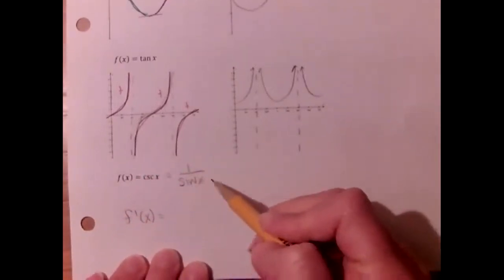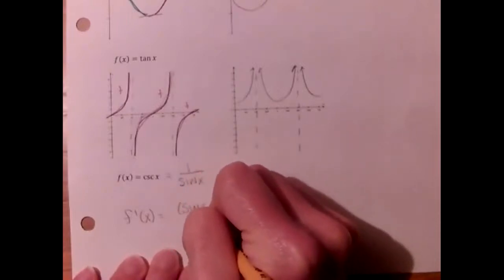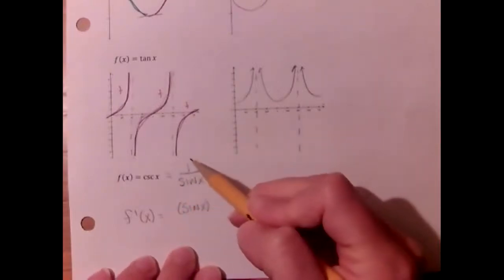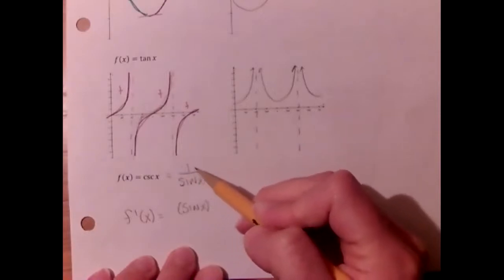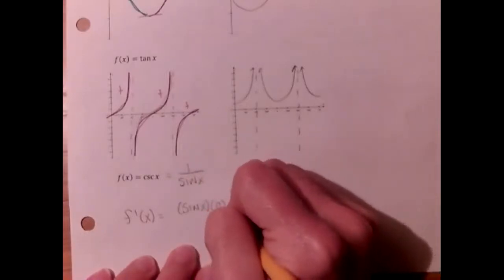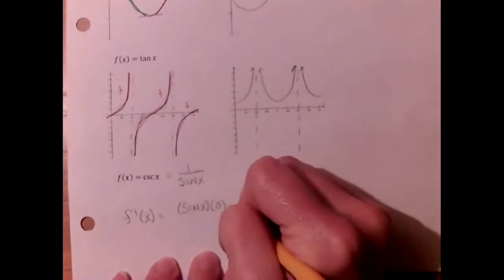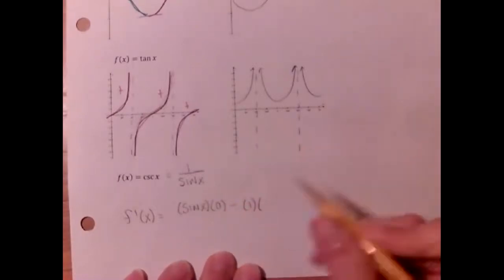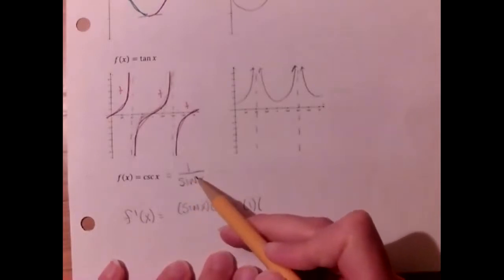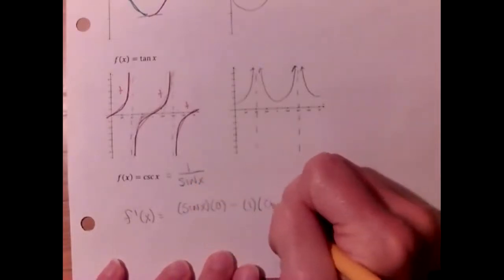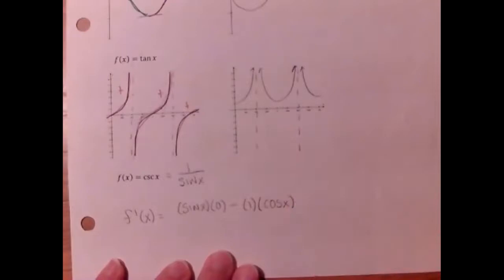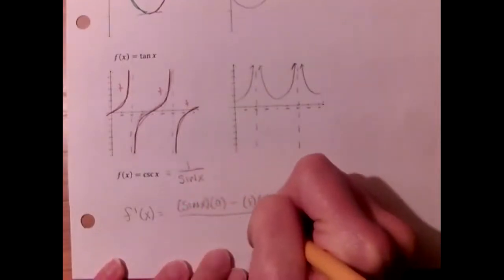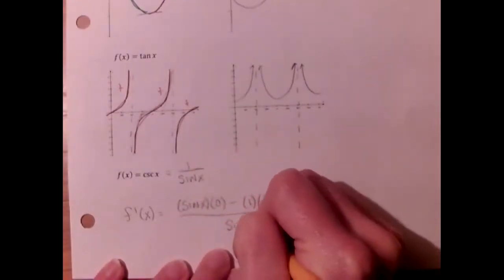Quotient rule would be the denominator times the derivative of the numerator. 1 is a constant. Derivative of a constant is just going to be 0. Minus the numerator, which is just 1, times the derivative of the denominator. Well, we just said derivative of sine is cosine. And then that is all over the denominator squared.